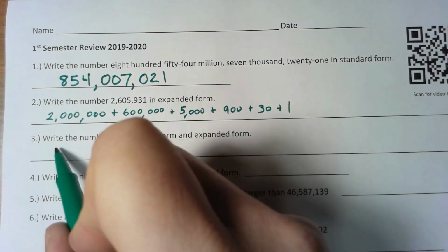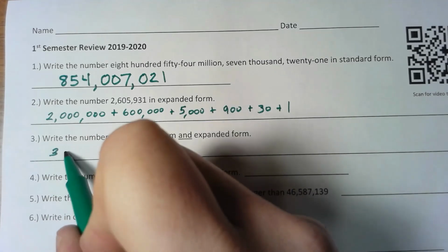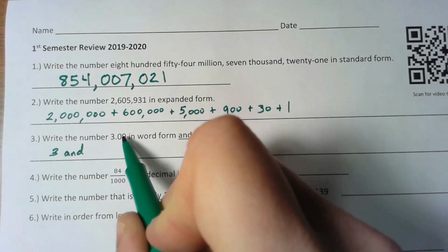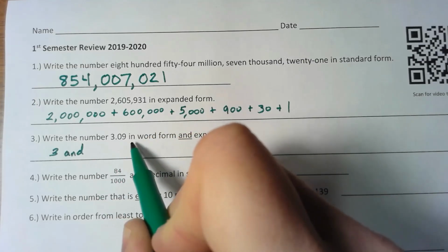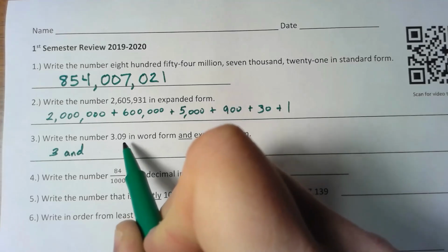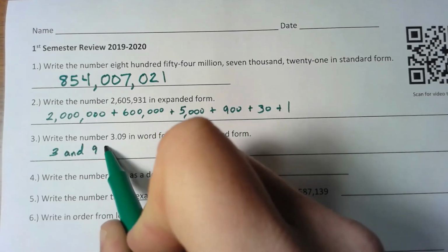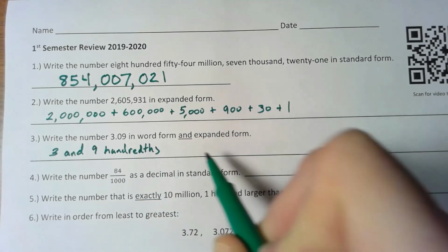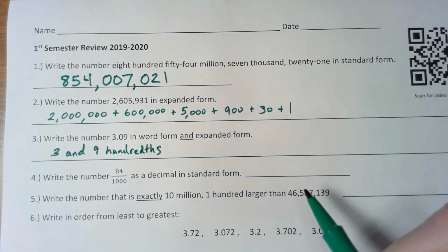Question 3 says write the number 3 and 9 hundredths in both word form and expanded form. So in word form, this is 3. The decimal is read as "and" and this ends in the hundredths place. So we read all of the numbers after the decimal point, and then we say the last place value. So this is 3 and 9, and the last place value is the hundredths place. So there's your number, 3 and 9 hundredths.